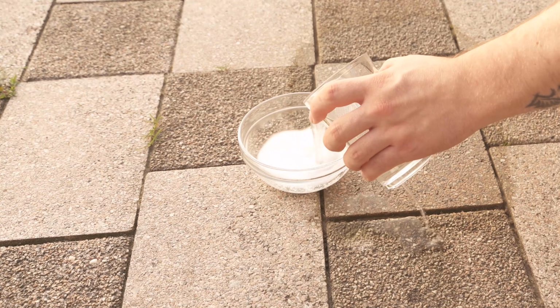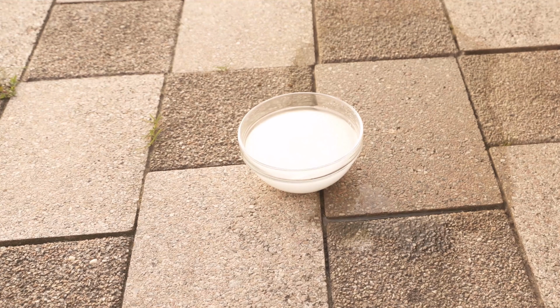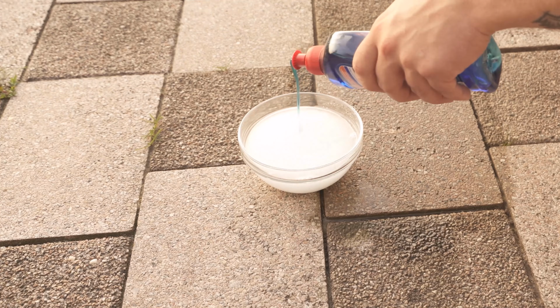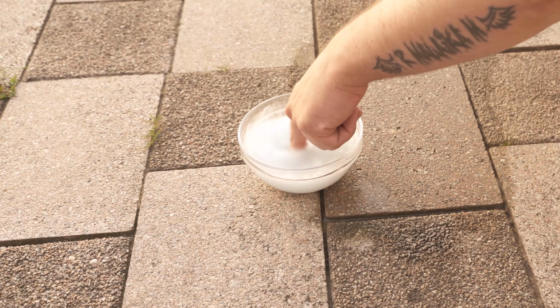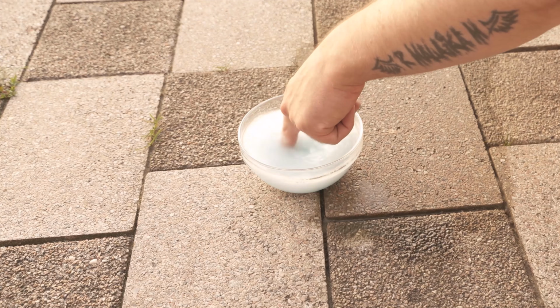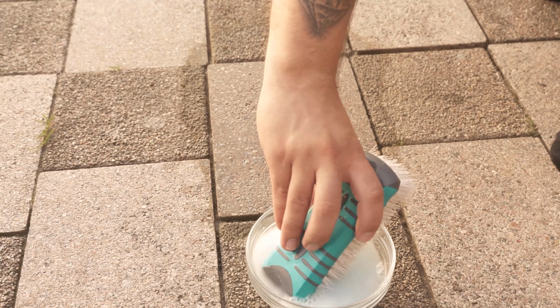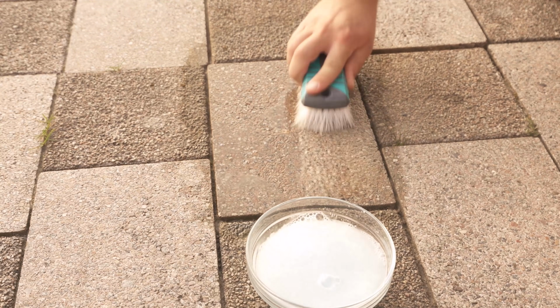For the rest of the oil stain, I now make a small mixture of water, a dishwashing tab and some dishwashing liquid. Stir the whole thing properly, then we now have a real grease solvent, and with it we should finally be able to pull the remains out of the stone. Here I take my brush again and scrub the paving stone properly with this mixture, so that we have really scrubbed every corner nicely.